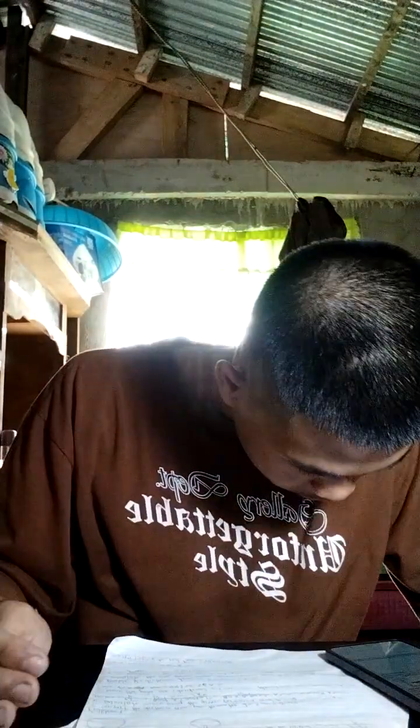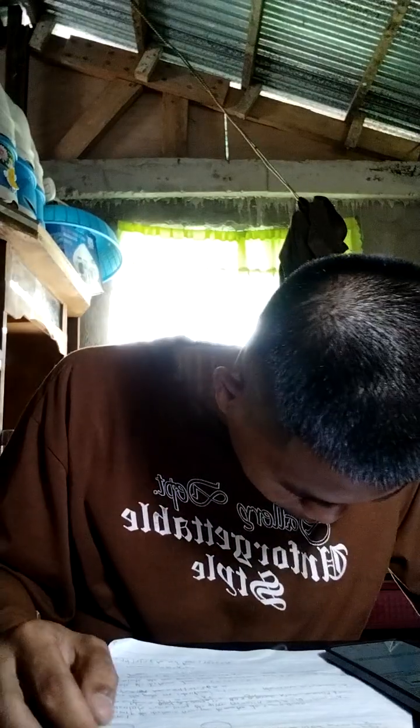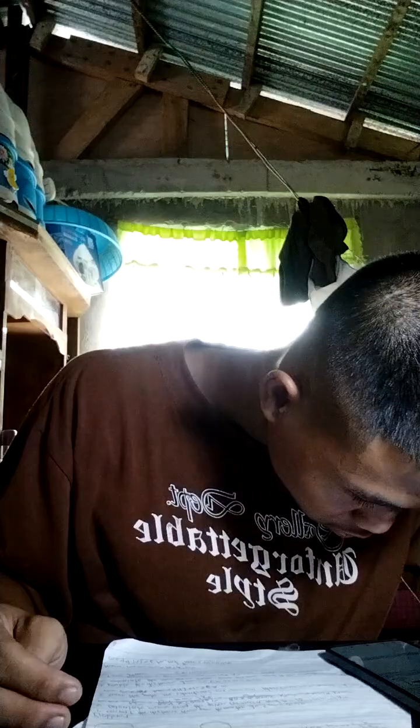Find M1, M2, and the force when the distance is doubled. The formula here, sir, is M1 M2 equals F D squared over 9K.